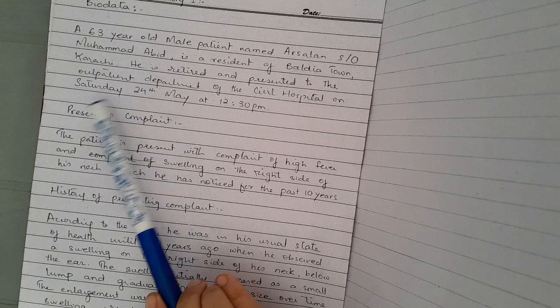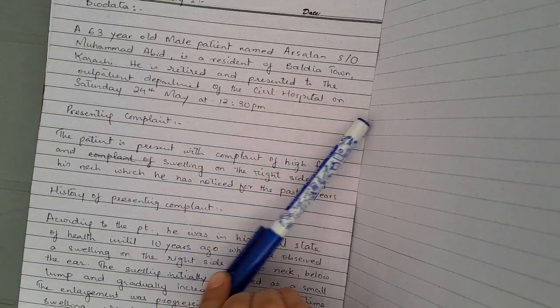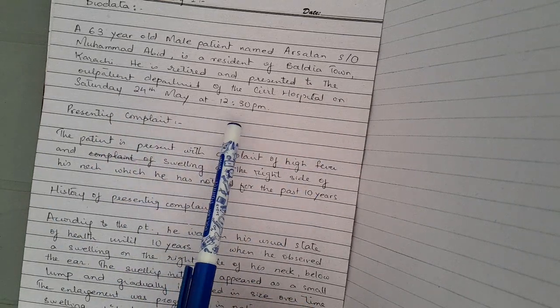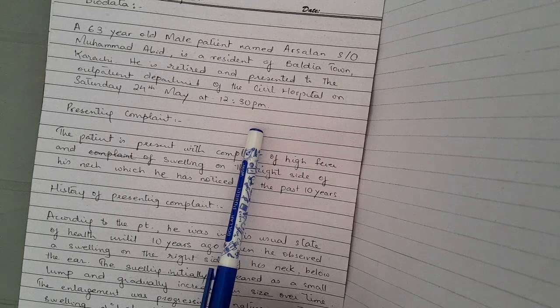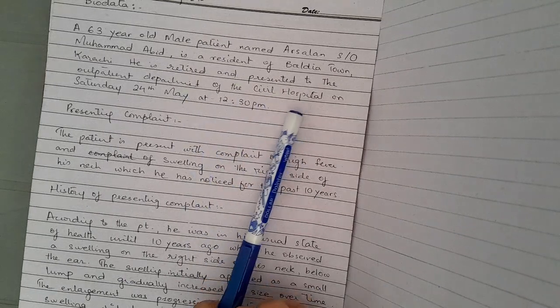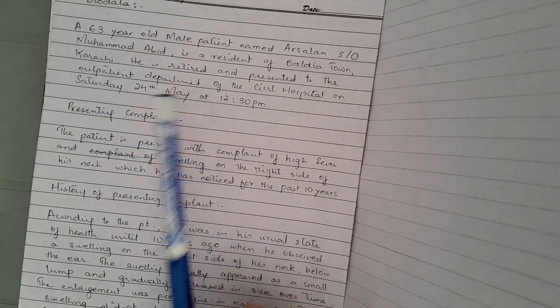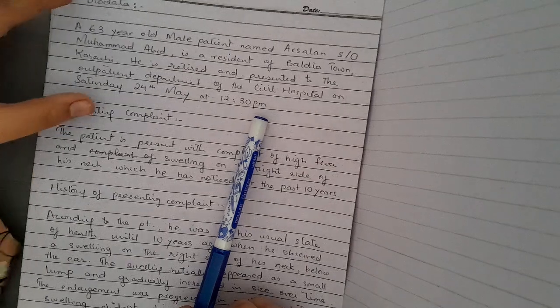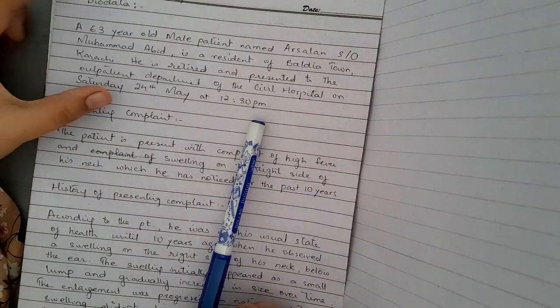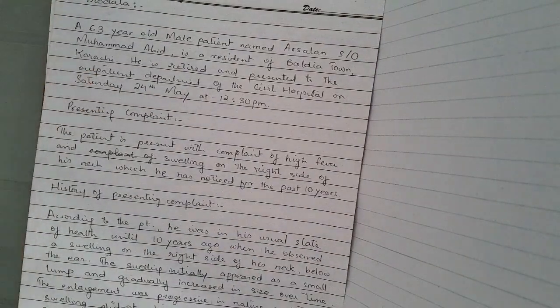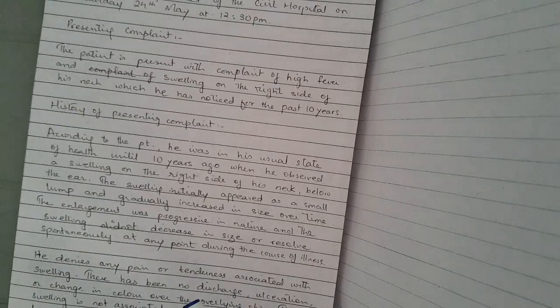He presented to the outpatient department of the civil hospital on Saturday 24th May at 12:30 p.m. Okay, so what you have written is the hospital, where he was presented, the date and the time. All of these things will be included in the biodata and you will write it as a sentence. Okay, a complete sentence. Next you will move on to the presenting complaint.